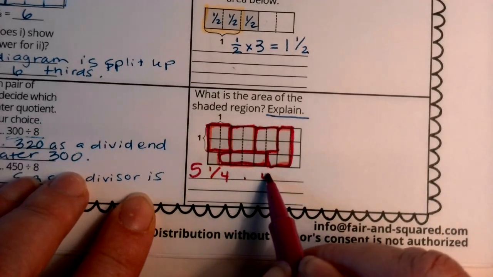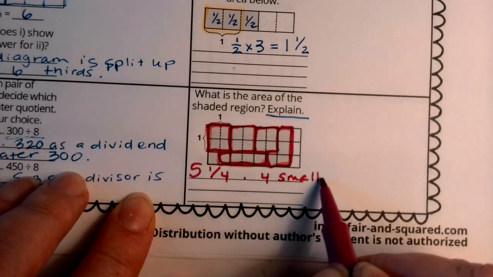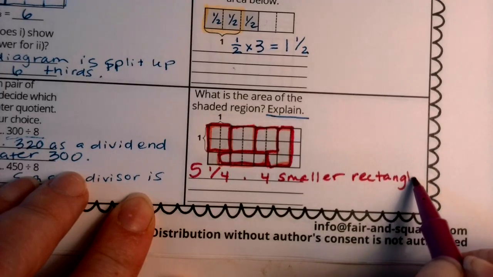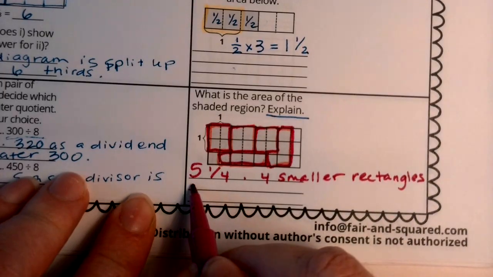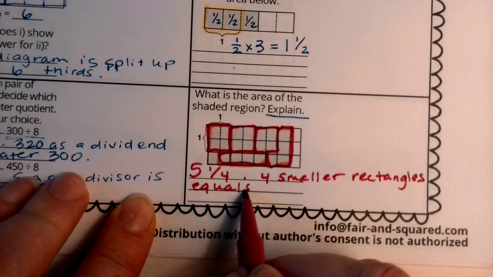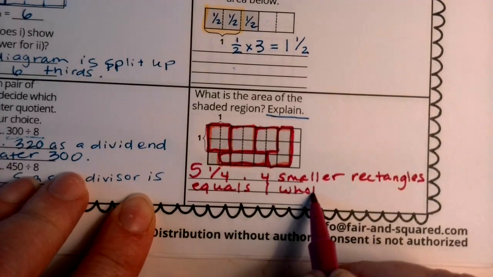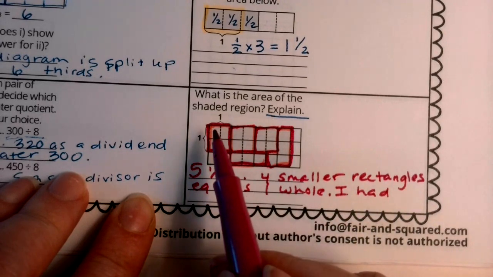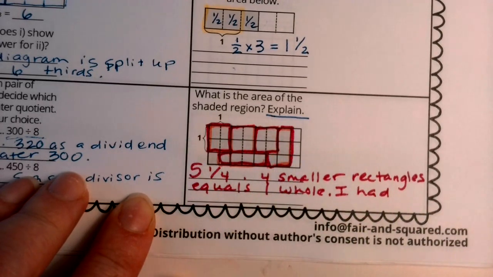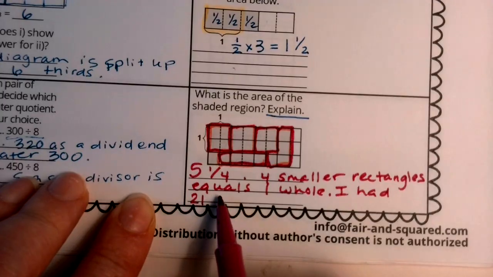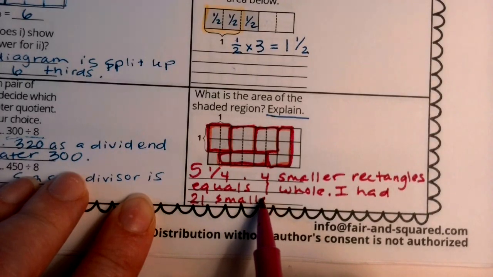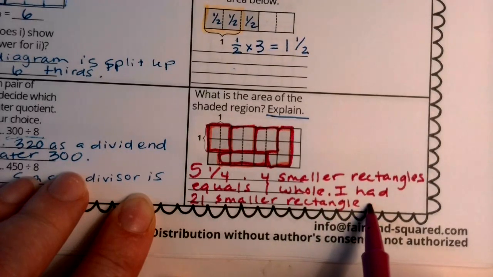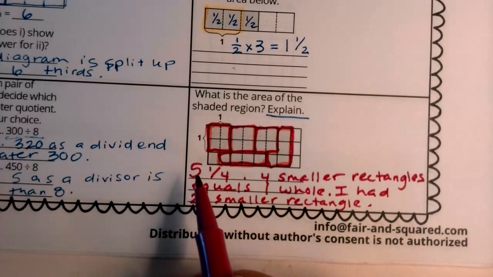So I'm going to say that 4 smaller rectangles equals 1 whole. I had how many smaller rectangles? If I count those up, I have 21. So I had 21 smaller rectangles. And of course, 21 being divided by 4, that's going to give us this idea of 5 and 1/4.